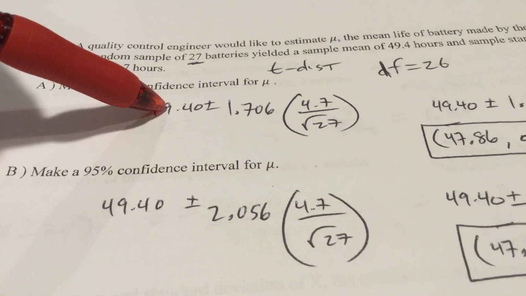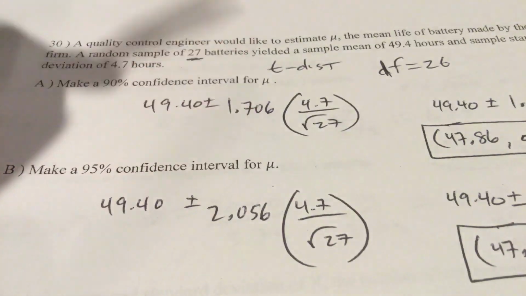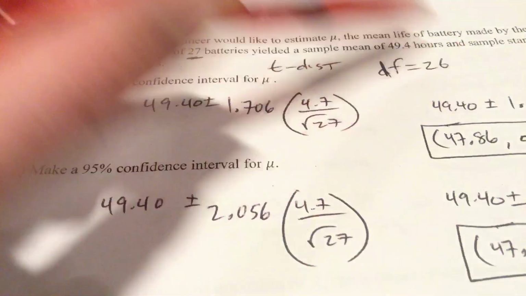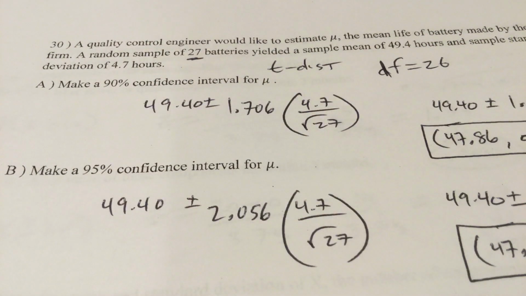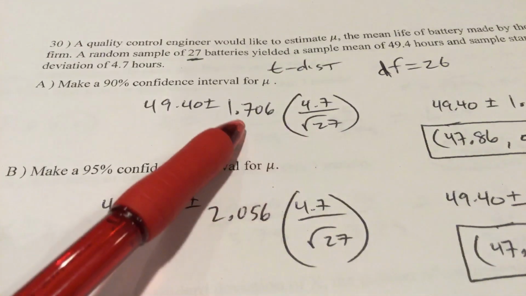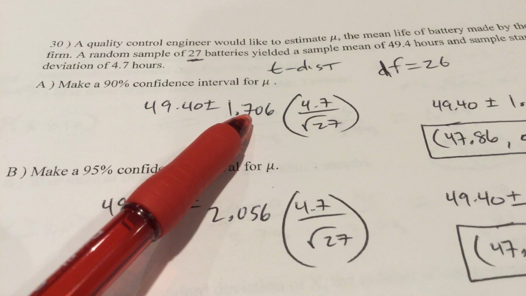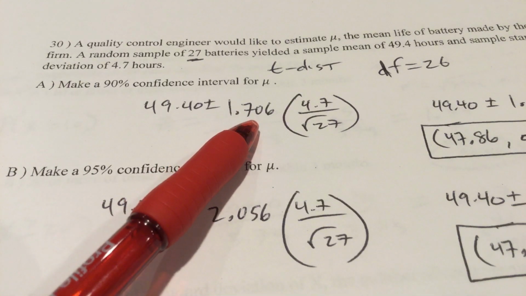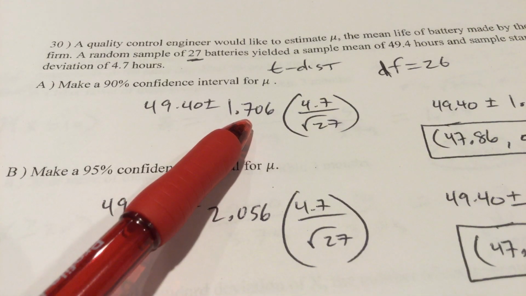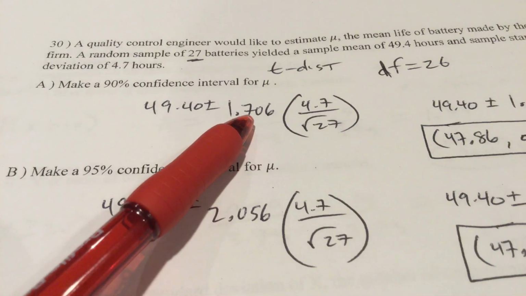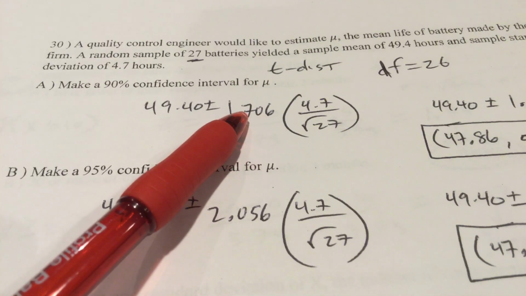The sample mean plus or minus t star. Degrees of freedom would be 26. Go to your t table, degrees of freedom 26, 90% confidence interval. Remember, it's always just a little bit, or sometimes a lot, more than what the z distribution would give you. So a 90% confidence interval using z star would be 1.645. This is a little bit bigger than that.